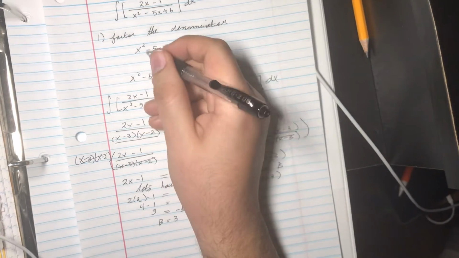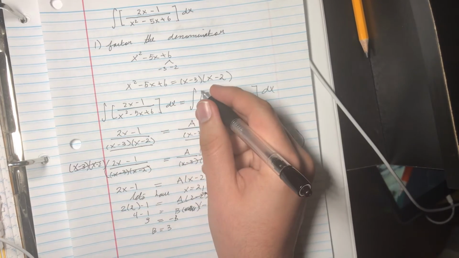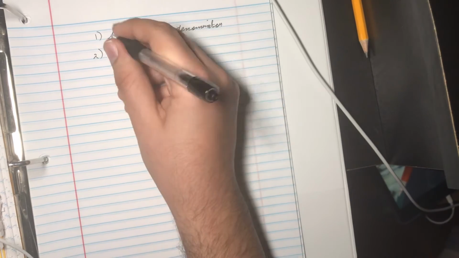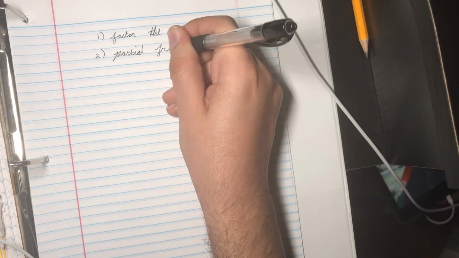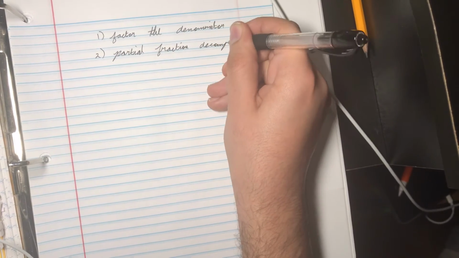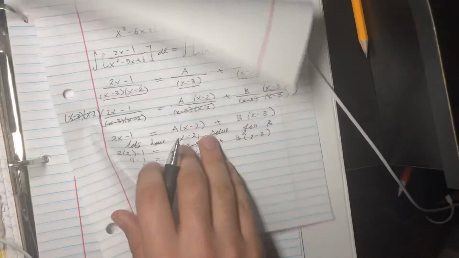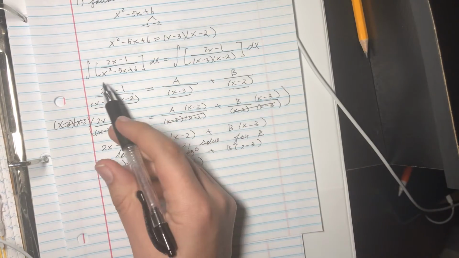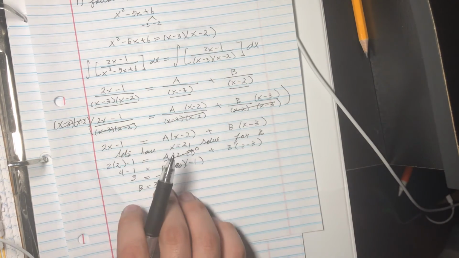Which is what we did first. Here we factored x squared minus 5x plus 6 into x minus 3 times x minus 2. The second thing you want to do is actually perform the partial fraction decomposition, which was what we did here. We broke up this large, complex rational function into two smaller rational functions.